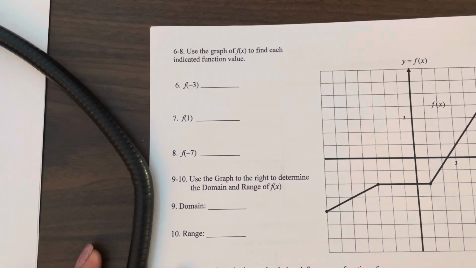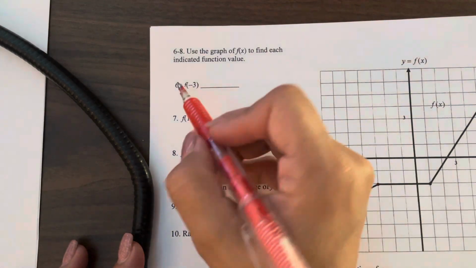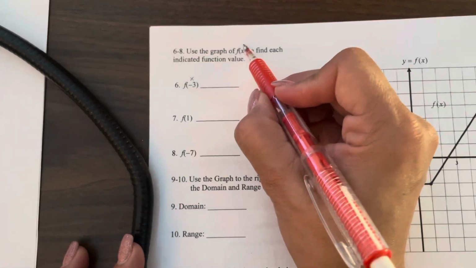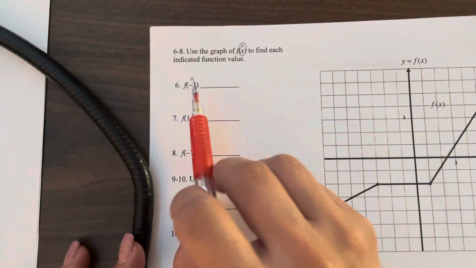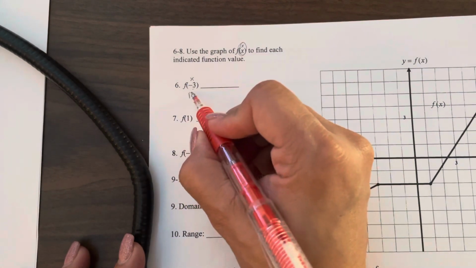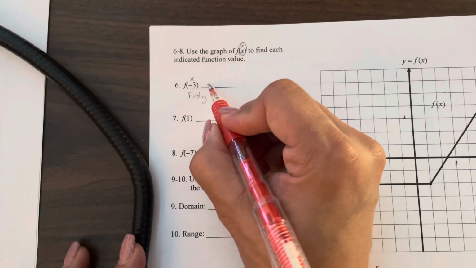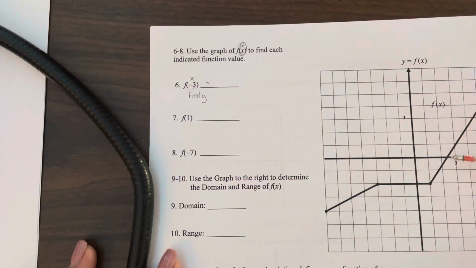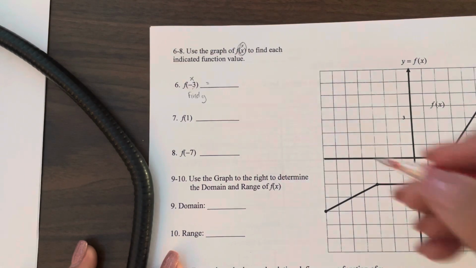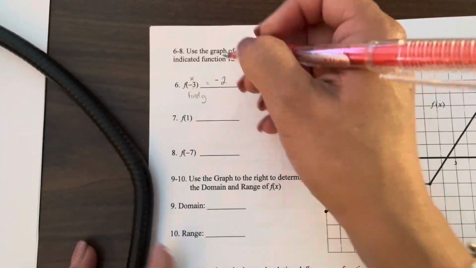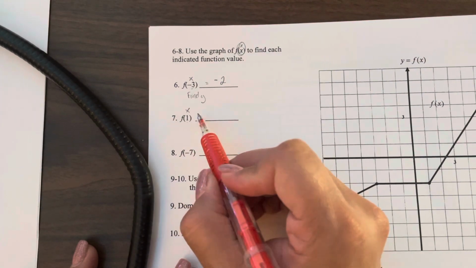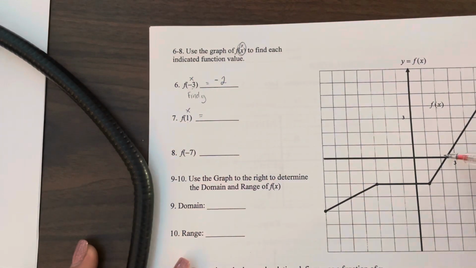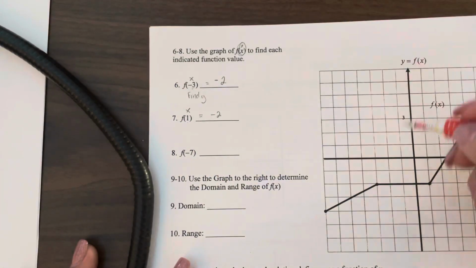In this next section it says use the graph of f of x to find each indicated function value. So inside the parentheses are the x values. When you're given your x, what you're trying to do is find your y. So look at your diagram. Find when x is -3, what is your y? -2. Right. Same thing here. If your x is 1, you're trying to find y. -2. Right.